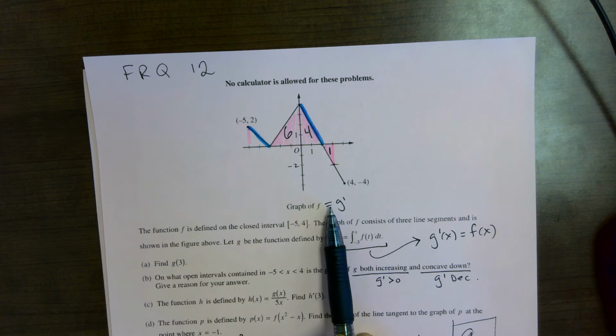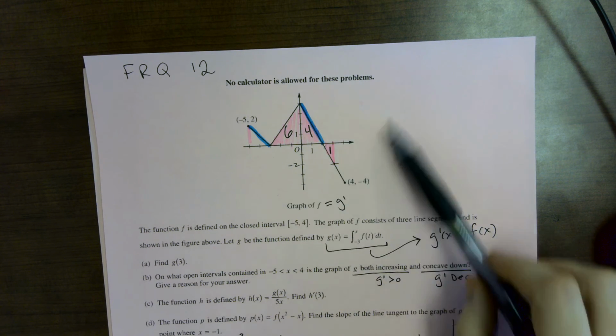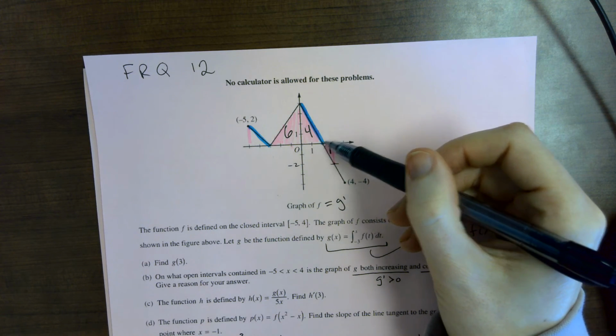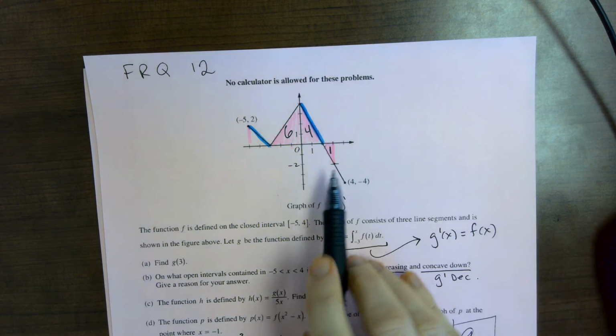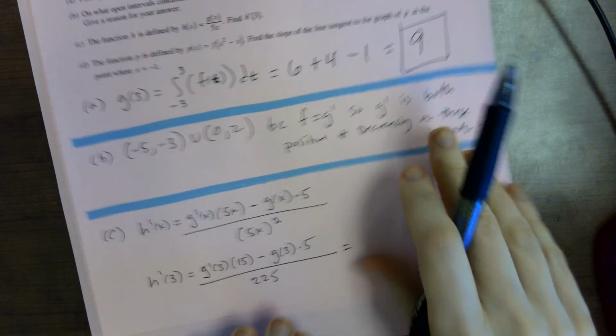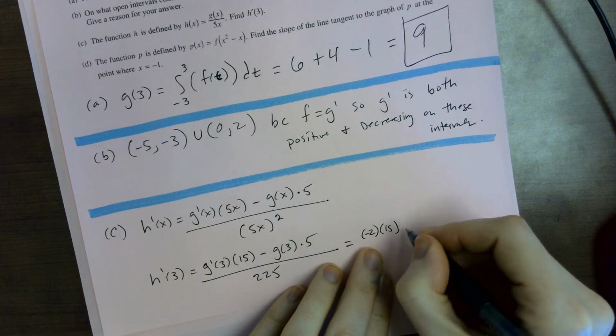graph of g prime. F is the graph of g prime. So if I want g prime of 3, I just get the y value of this graph. So 1, 2, 3. Oh, and we already figured out it's -2. We had to do that earlier. All right. So g prime of 3 is -2.